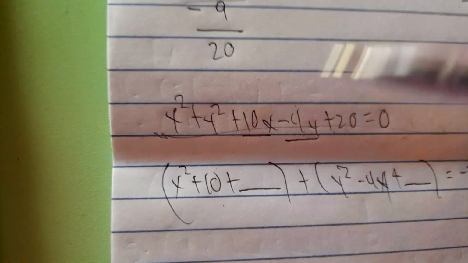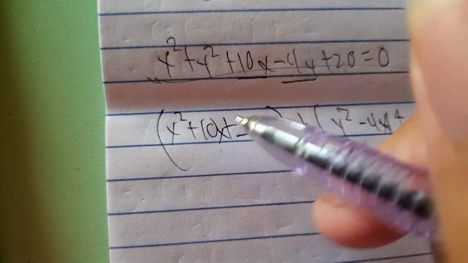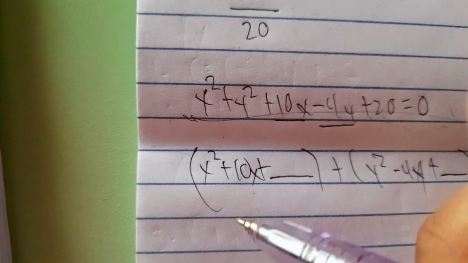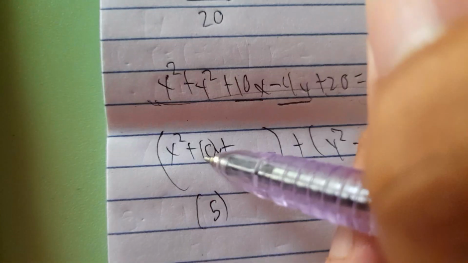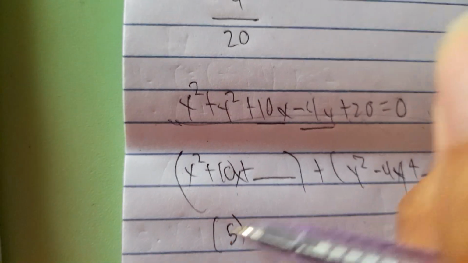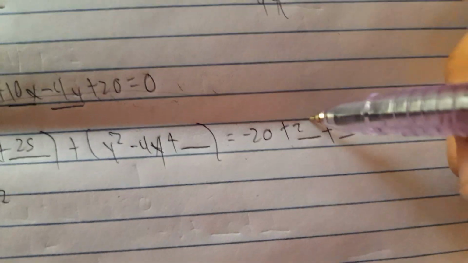Okay, so how do we get the center? For example, for this one, negative 5. You just need to divide 10 by 2, so that's 5. Then after that you square the answer, and that's 25. So you put 25 on this blank and 25 on the other side too.